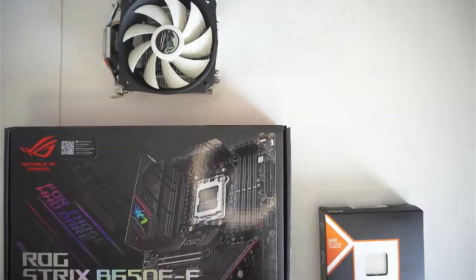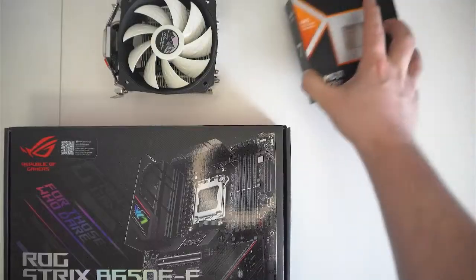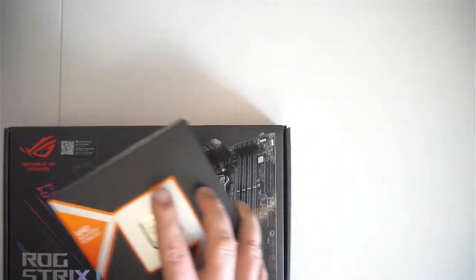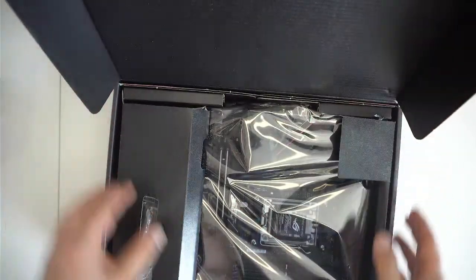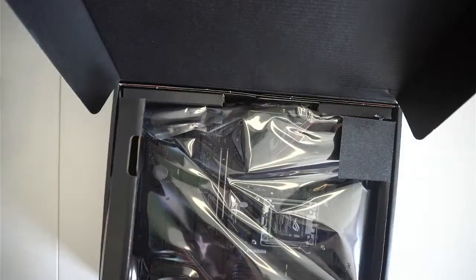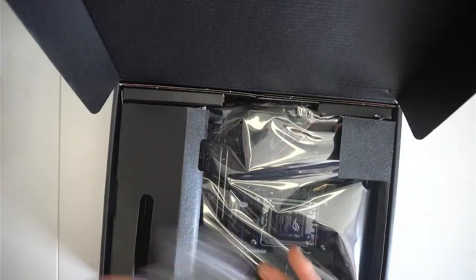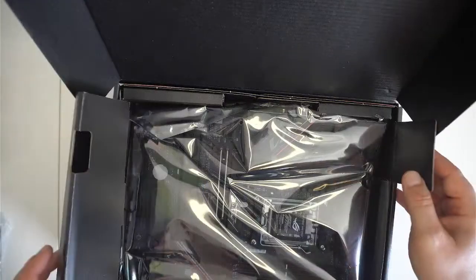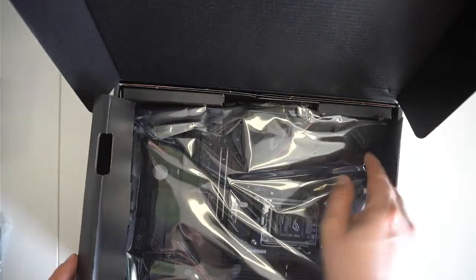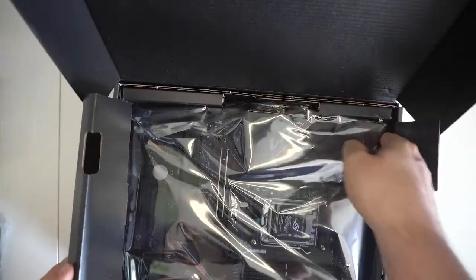All right. Let's get that out, and let's get that out here. Set that to the side a little bit and let's have a look. Right. We've got a bunch of cables. That's the Wi-Fi antenna, which we probably will never use. And the main board. And below the main board we have some additional stuff.